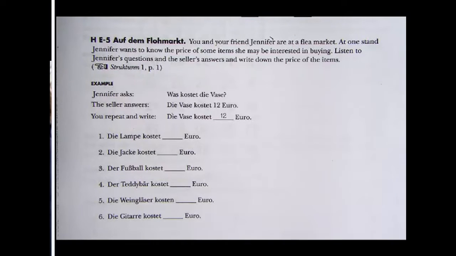E5. Auf dem Flohmarkt. You and your friend Jennifer are at a flea market. At one stand, Jennifer wants to know the price of some items she may be interested in buying. Listen to Jennifer's questions and the seller's answers and write down the price of the items. Example. Jennifer asks, Was kostet die Vase? The seller answers, Die Vase kostet 12 Euro. You repeat and write, Die Vase kostet 12 Euro.